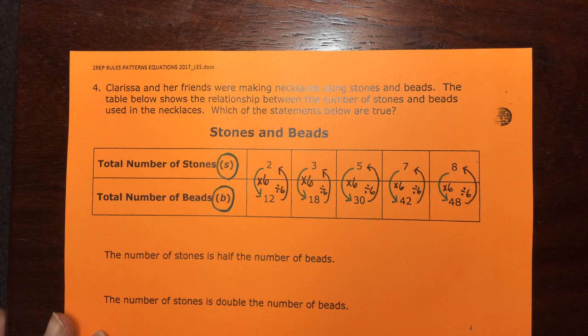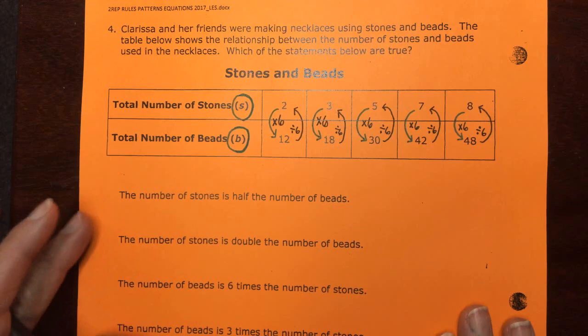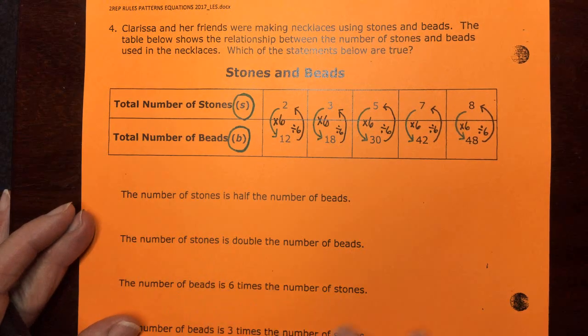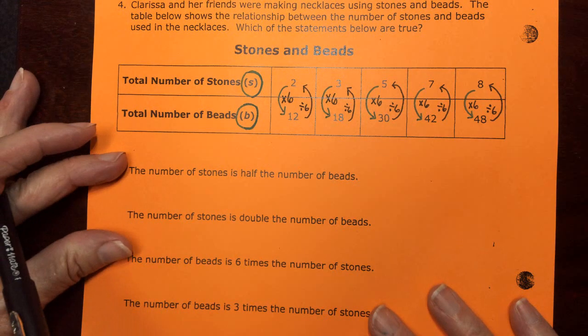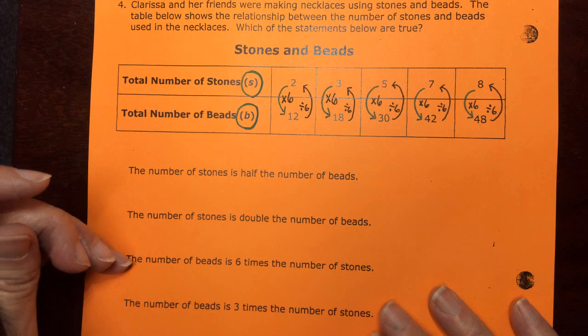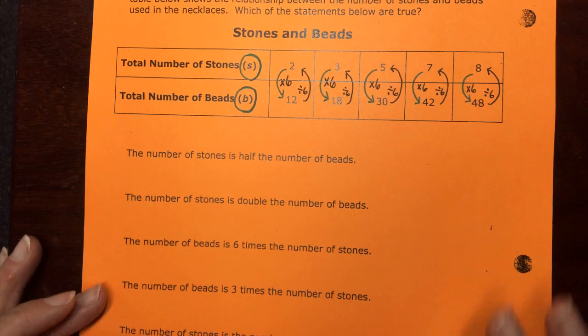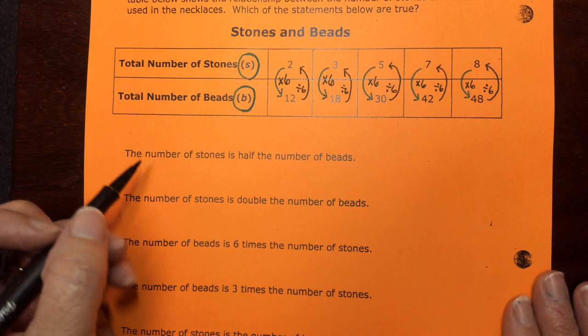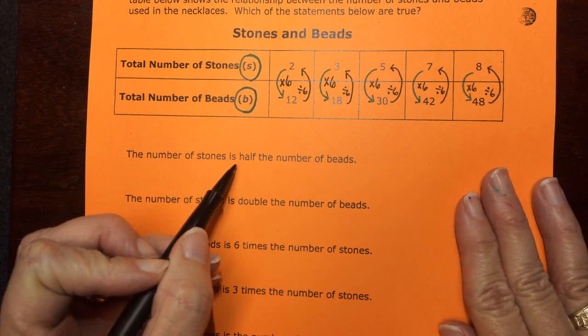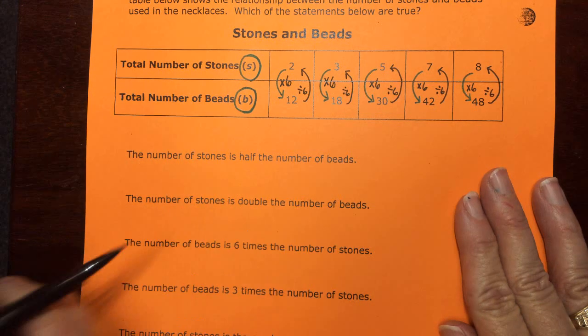Okay, boys and girls, so now we're going to take these sentences and we're going to turn them into equations. So I'm going to model for you a couple of these, and then I'm going to let you finish the information by yourself. So at the top it says the number of stones is half the number of beads.